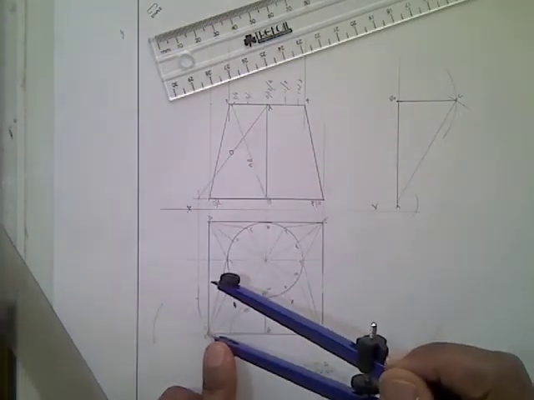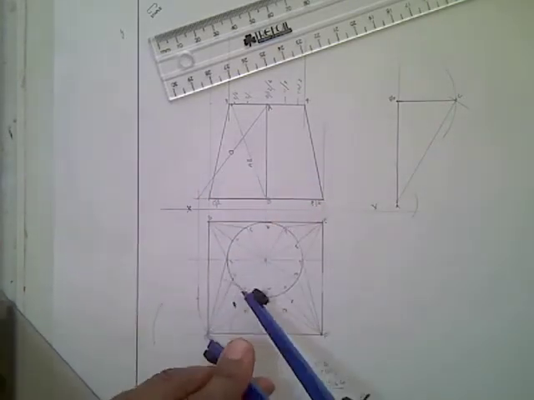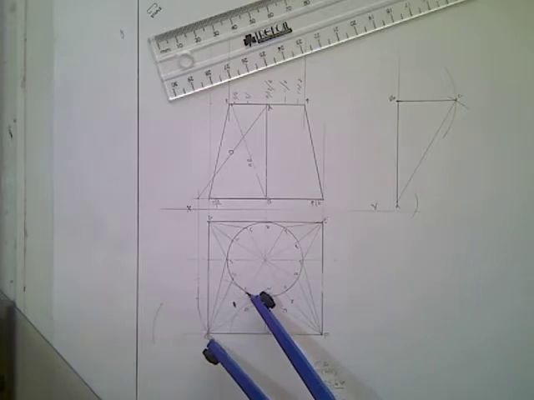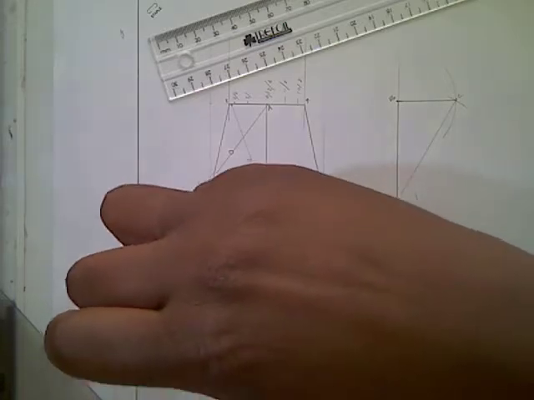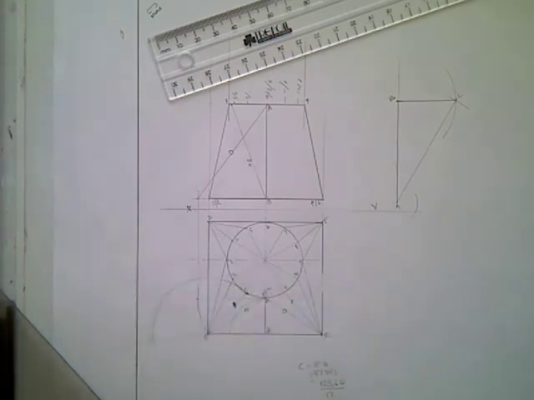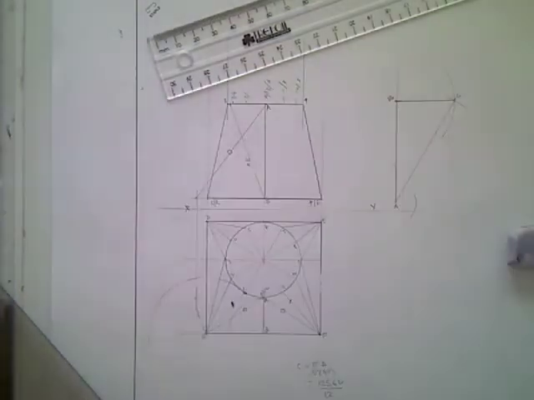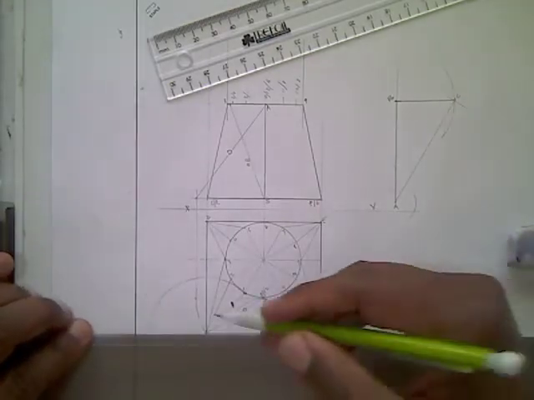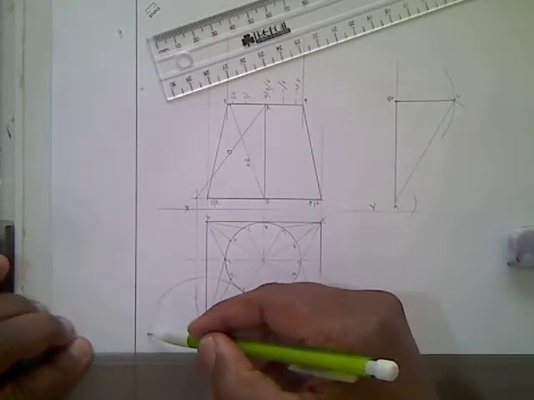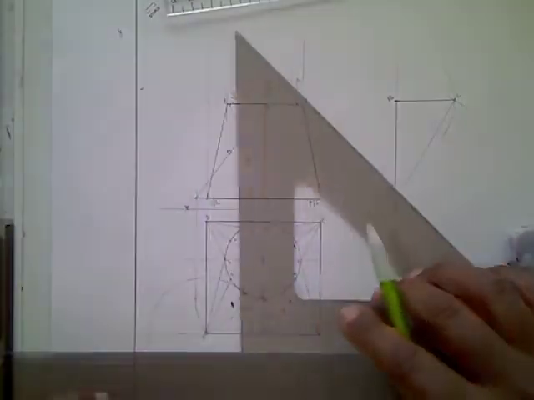There is my 1. Not this one. I've rotated 1. 1 now is going to be parallel to this ground line. 1 now has been moved here. So I'm going to locate 1.